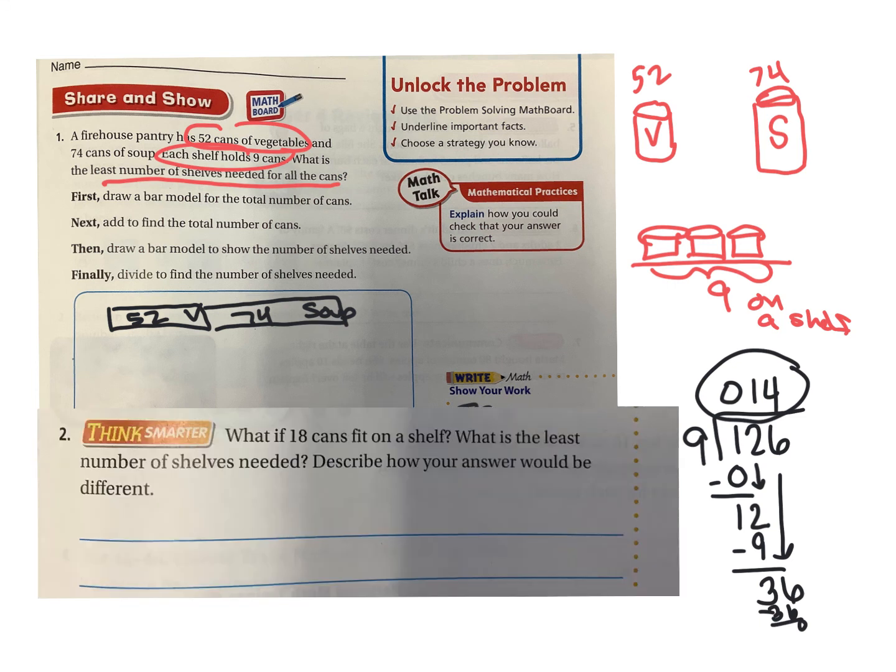Question number 2, the Think Smarter question, says, what if 18 cans fit on a shelf? Oh, okay. What is the least number of shelves needed then? Well, I won't need as many shelves. If I can split that 126 into 18 parts rather than 9 parts, I could fit a lot less. In fact, it would be half, right?